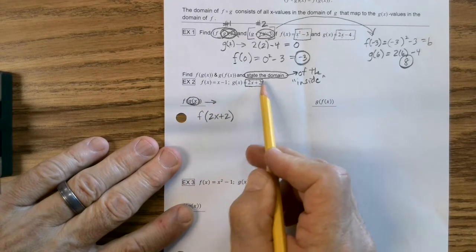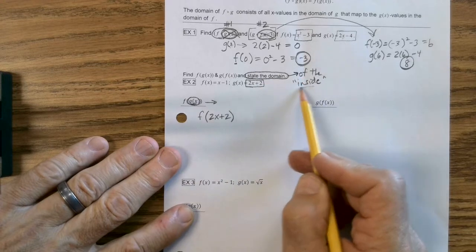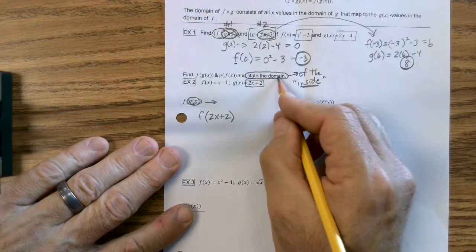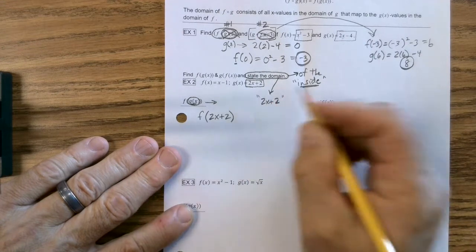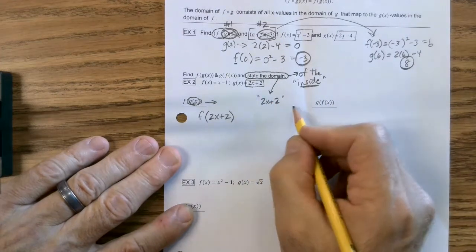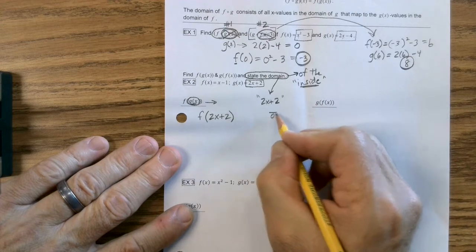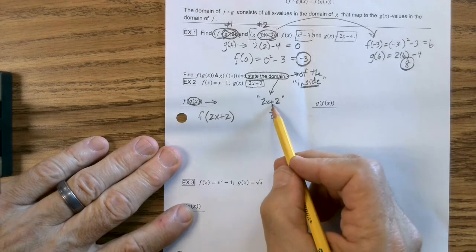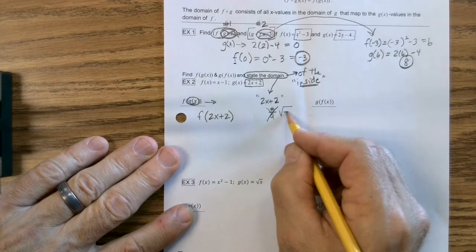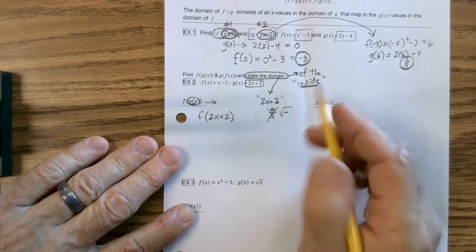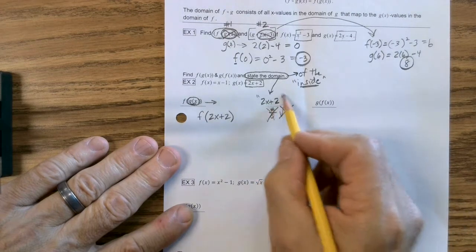Now wait, it says state the domain of whatever we put on the inside. So it's really saying, what's the domain of 2x plus 2? Well, remember, we have two rules. We cannot have zeros in the denominator, and that can't happen in this situation, so we don't have to worry about that. And we can't have square roots of negatives. We don't even have square roots. So what's the domain of this?